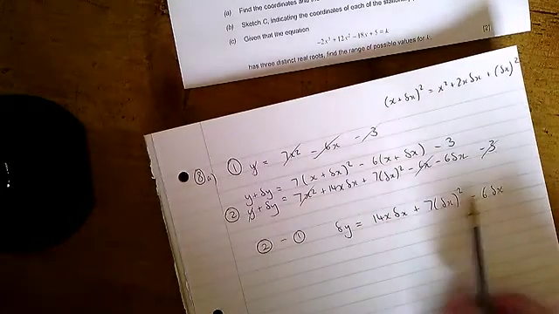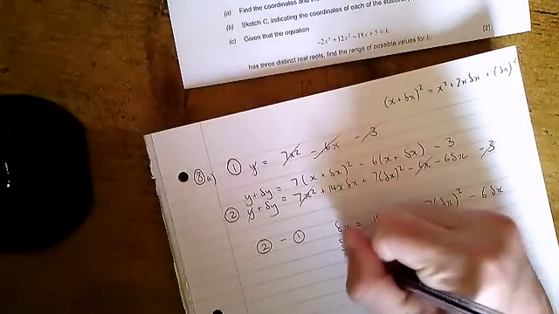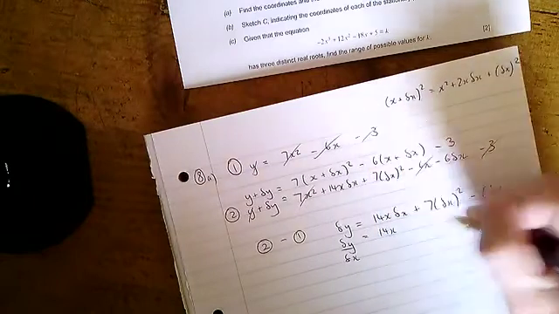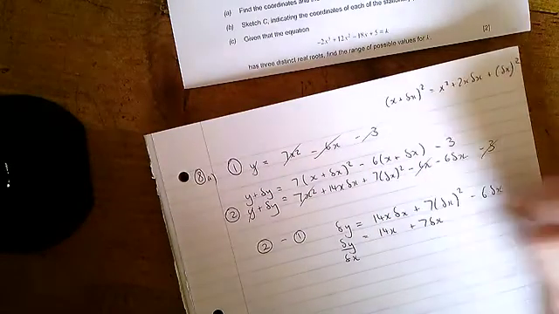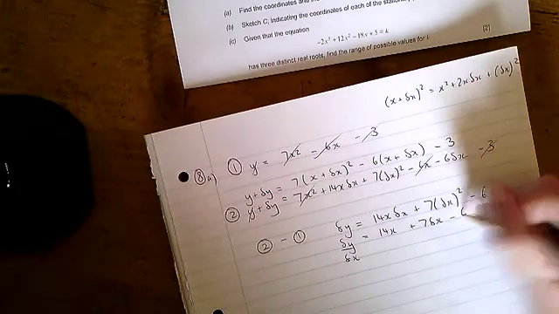Anything you notice on this side, yes, they all have delta x in them. So let's divide both sides by delta x. That would be delta y divided by delta x is equal to 14x plus 7 delta x, because the squared is going to cancel by a power, minus 6.